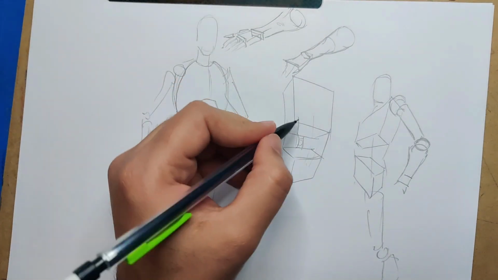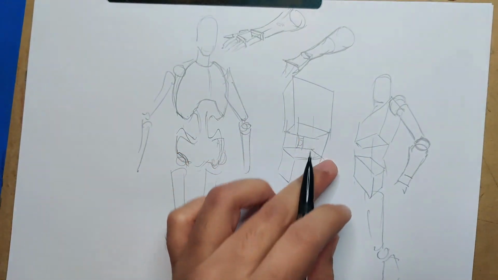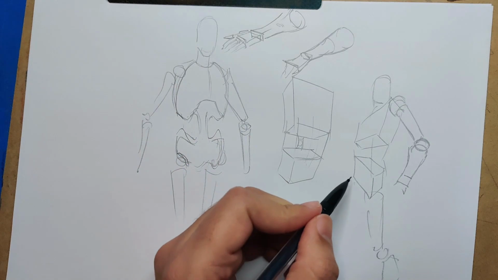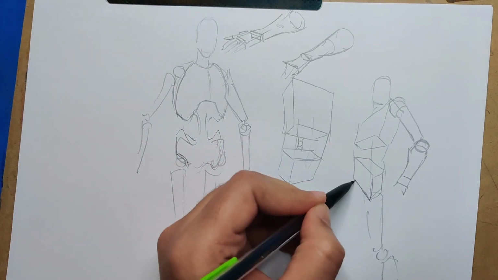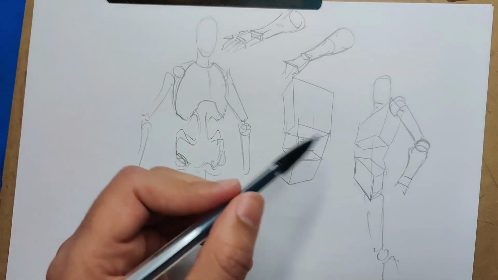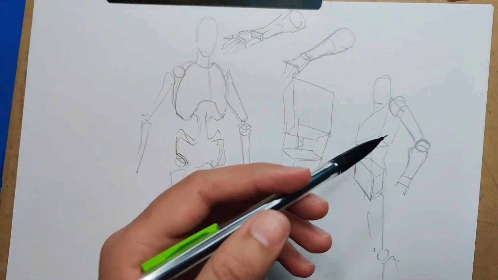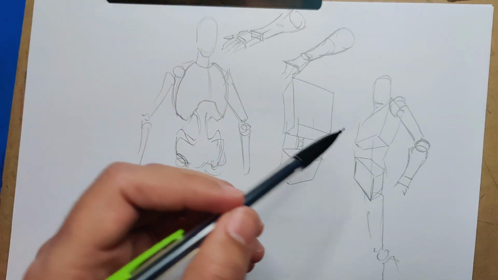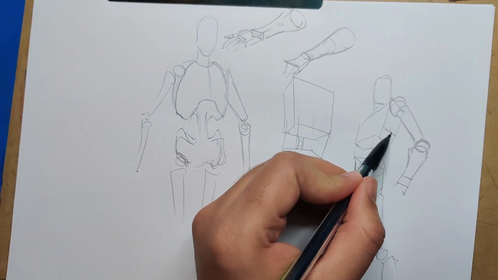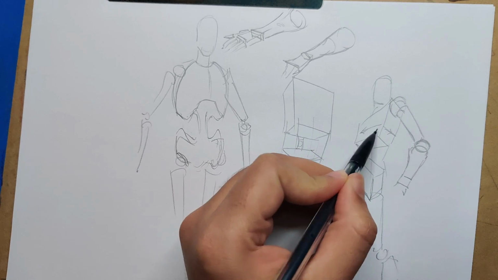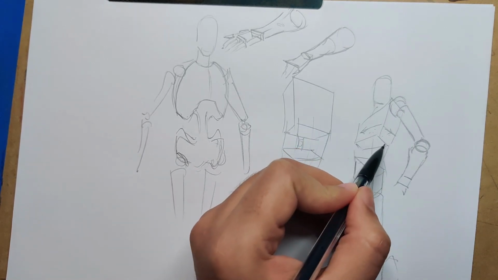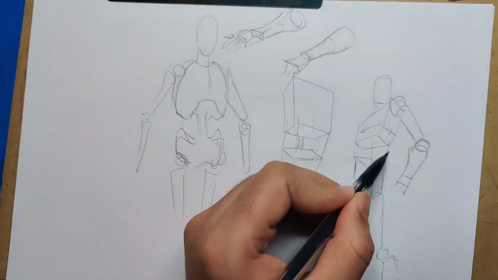You can imagine or simplify those anatomical parts according to your need. This famous box method is very famous because it works very well, although our real anatomy is not boxy, but this will help us imagine the form in different planes. See, this form is turning this way and our chest is turning this way, so you can imagine the 3D planes very well with this box method.